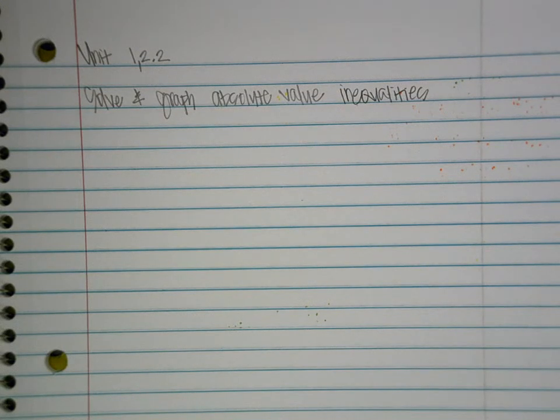So yesterday we talked about absolute values just by themselves. Can anyone remember the definition of absolute value? Just yell it out. Distance from zero. Distance from zero on what, though? On a number line, okay? So it's kind of important to realize we're talking about number lines. So yes, the absolute value is the distance from zero on the number line.